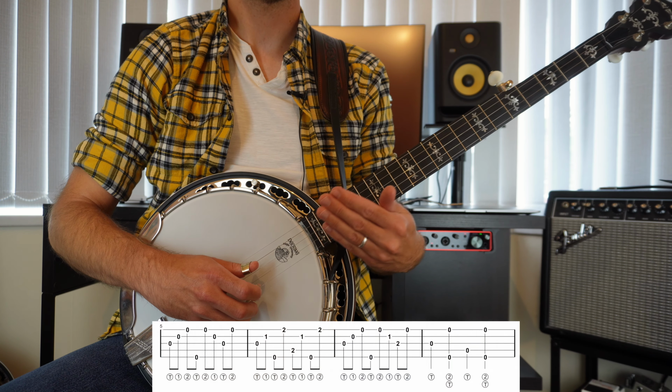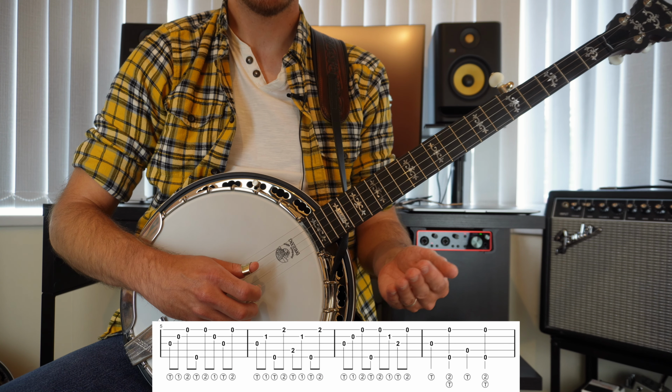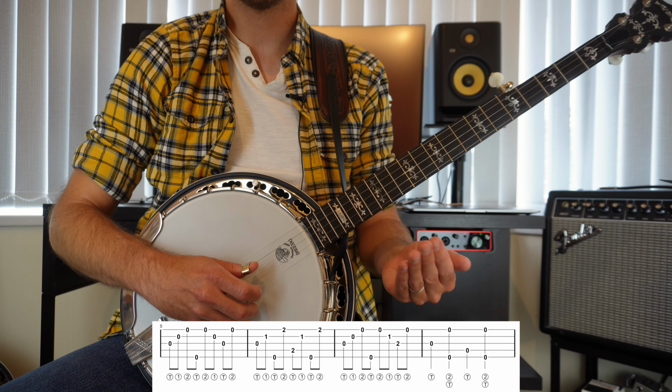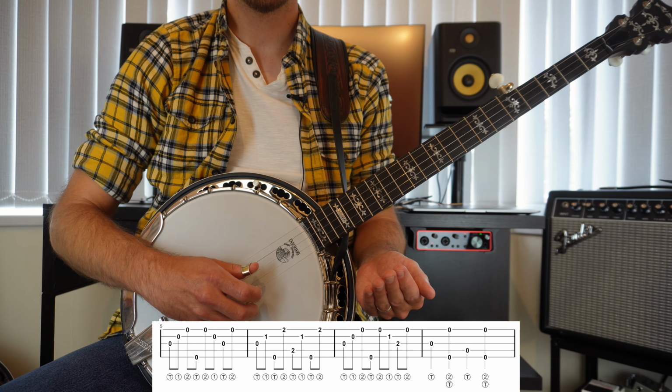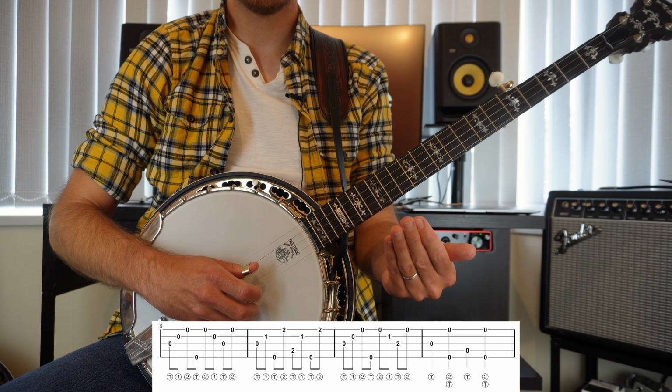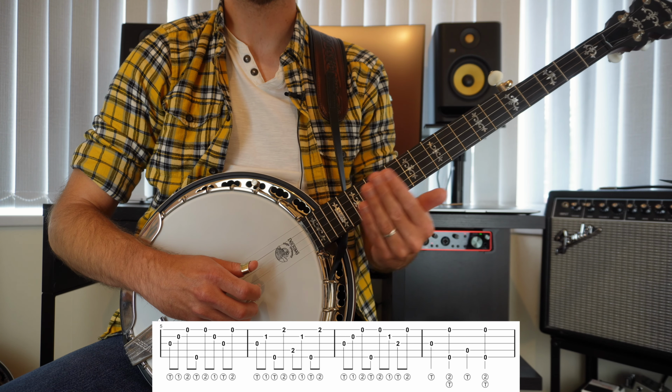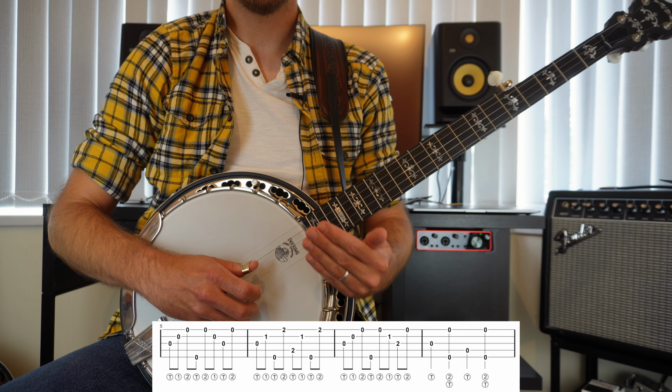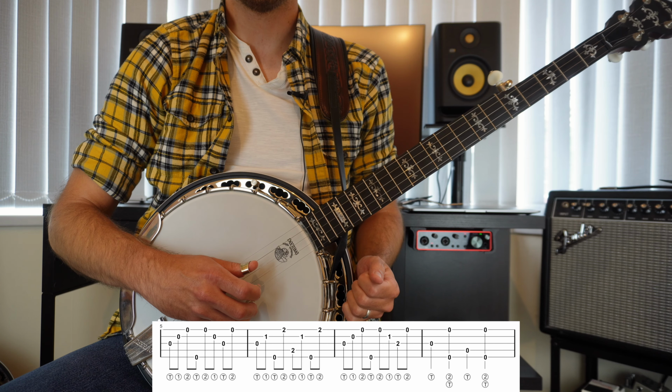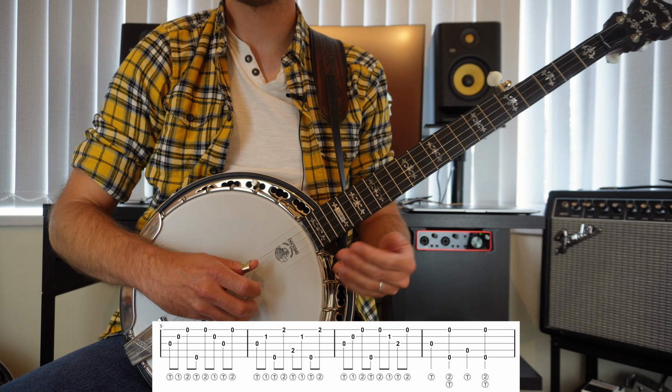So that's going to be forward-backward in G, alternating thumb in C, and then a forward in G, backward with the D7, alternating pinch in G. So let's see how that sounds.